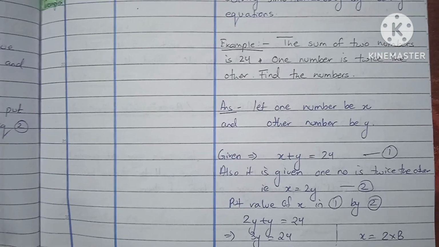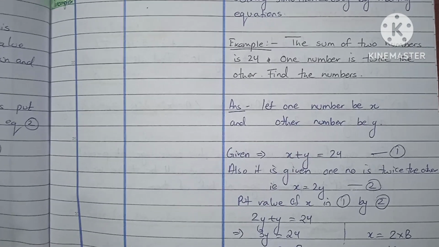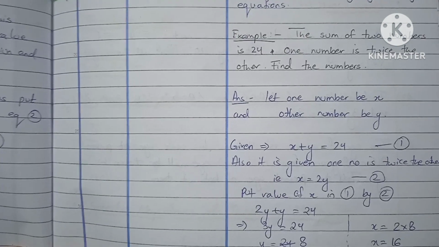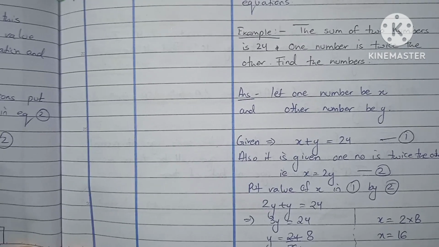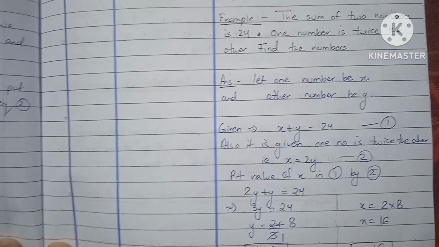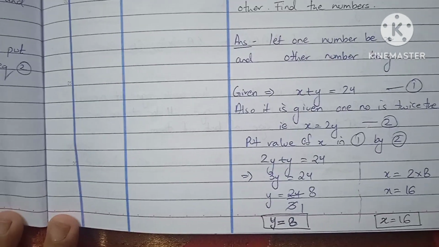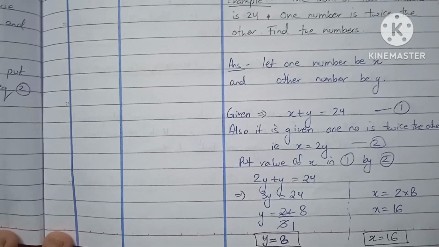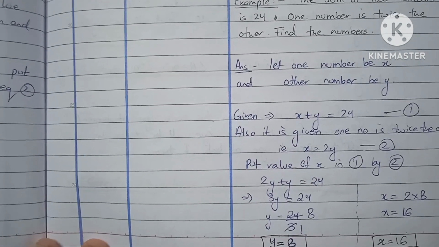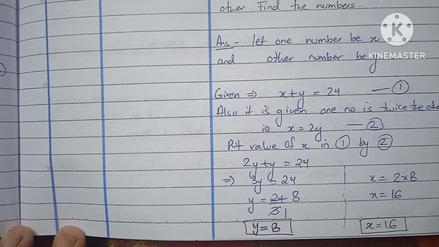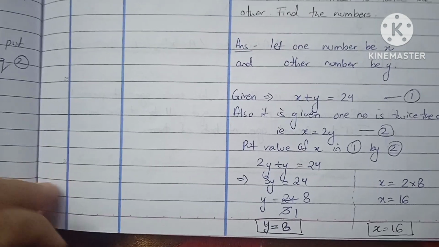Secondly, it is also given that one number is twice the other. So we take x equal to 2y, that is, it is twice y. Now putting this in equation 1, we get the value of y is equal to 8. And again, putting the value of y in equation 2, we get the value of x is equal to 16. So this is how we solve simultaneous equations in two variables.